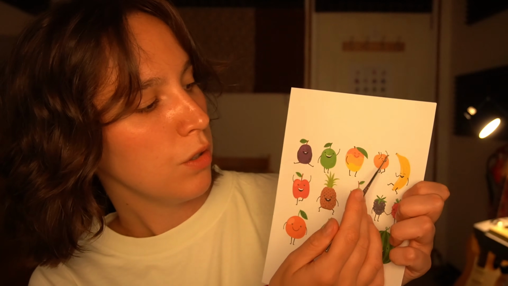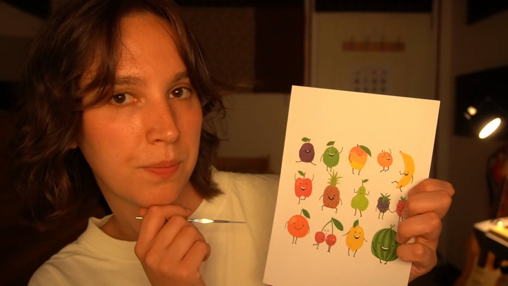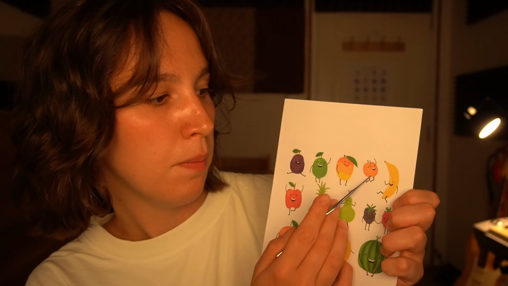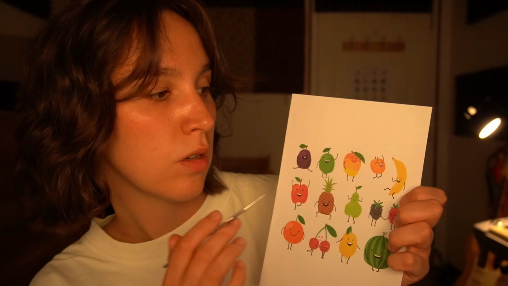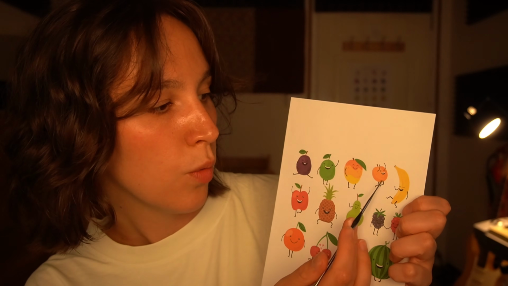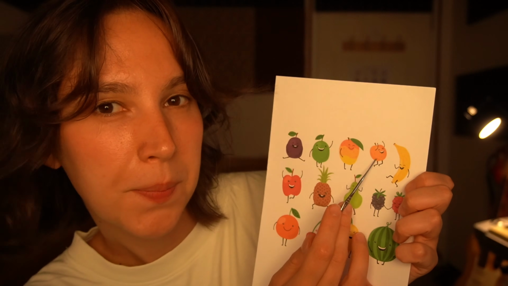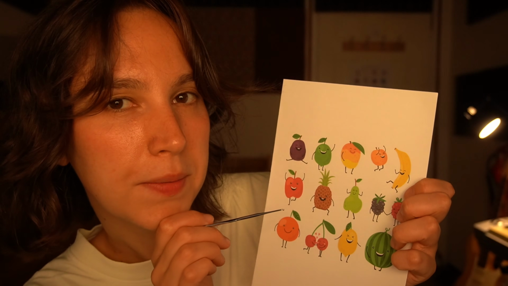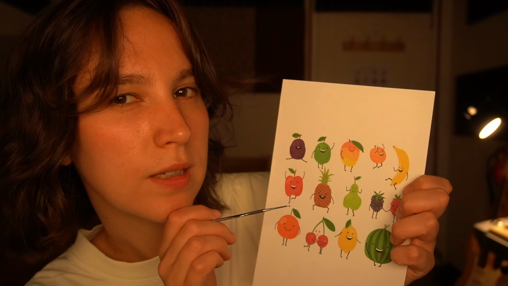Okay, what do you think it's doing? Do you think it's jumping for joy? And what do you think has made this peach jump for joy? If you had to make an educated guess, or just a guess, what do you think has this peach jumping for joy? Okay. Interesting.